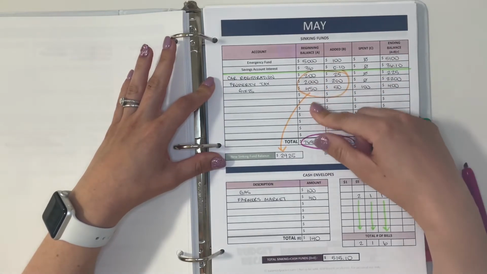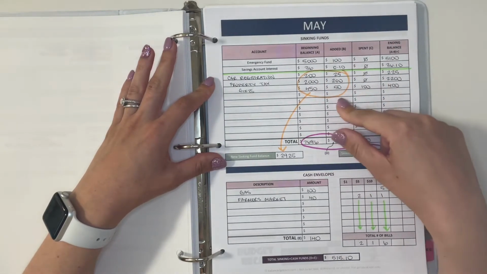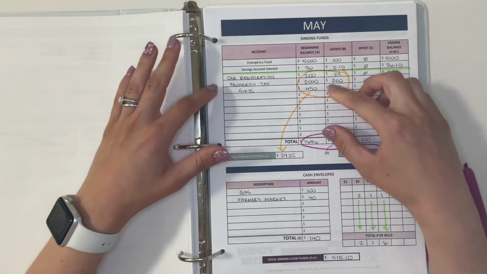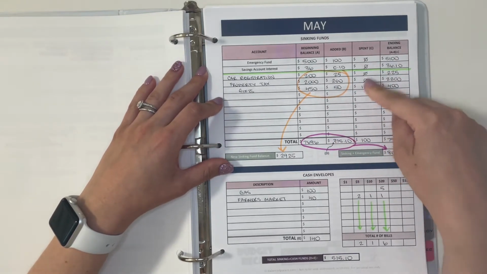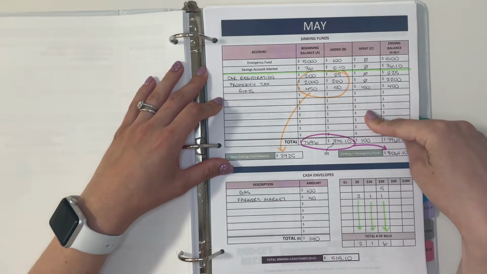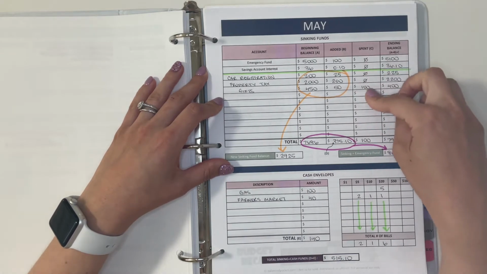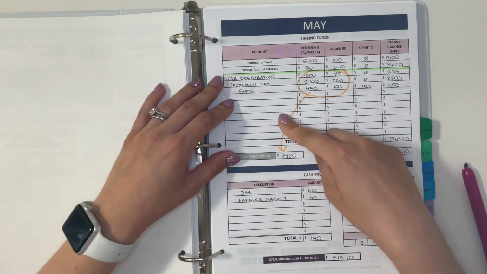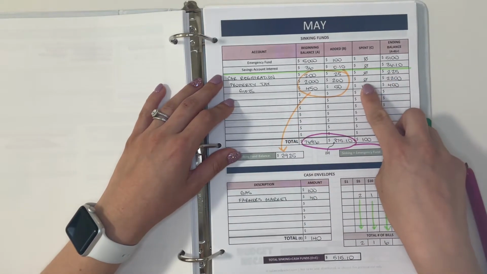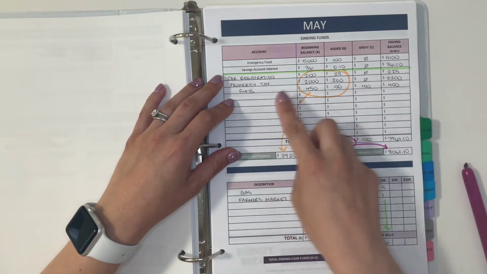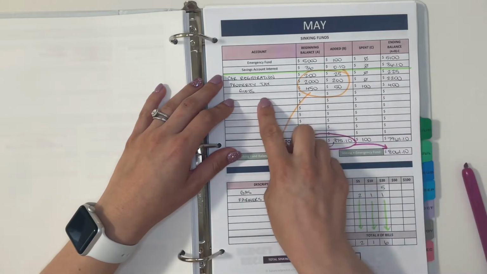So like I said, you'll put your beginning balance and then how much you're budgeting to add for each sinking fund for this month. Then at the end of the month, you can fill out this column. So how much have you spent towards any of these sinking funds? So in this example, we haven't spent any for the first few, but we did spend $100 on gifts.